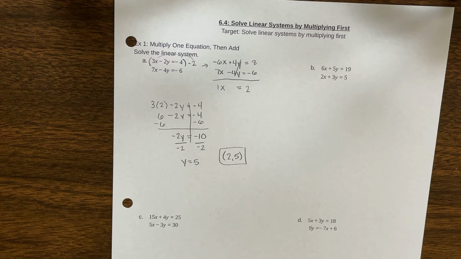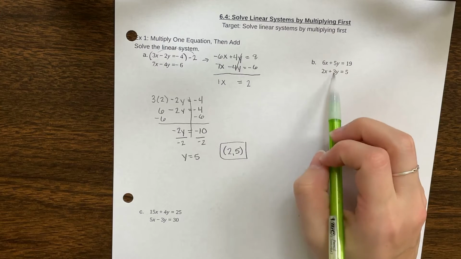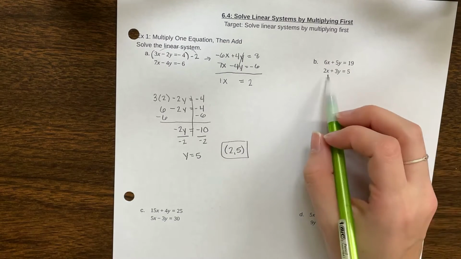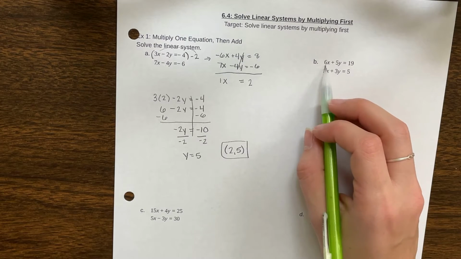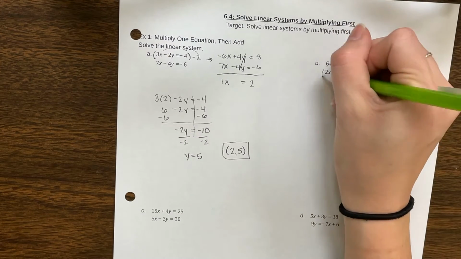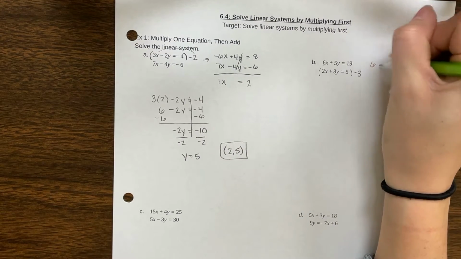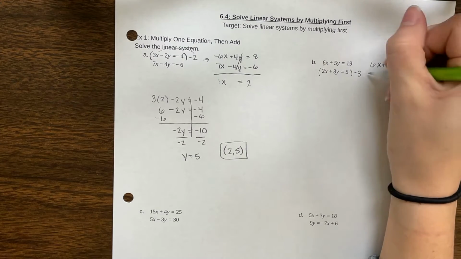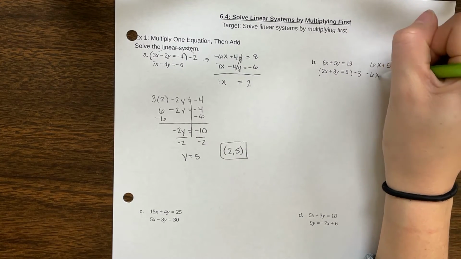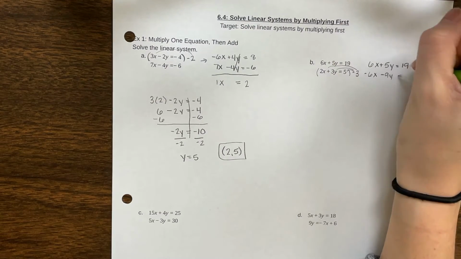Okay. Let's look at this one then. So if you look here, 3 and 5, you can't really multiply together to get anything. But I can multiply this 2 by a -3 to get it to be a 6. So I'm going to choose to multiply my second one by a -3. I'd have 6x plus 5y equaling 19. And then I'd have -6x minus 9y, so I'm just distributing, equaling -15.